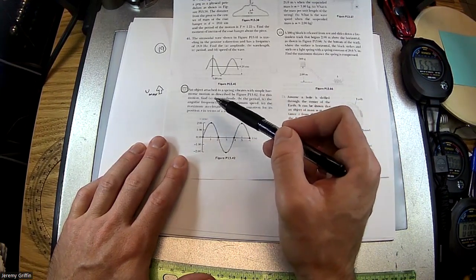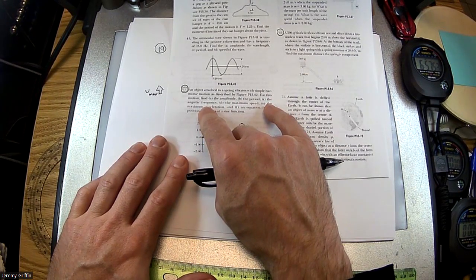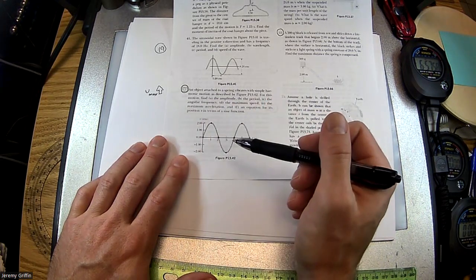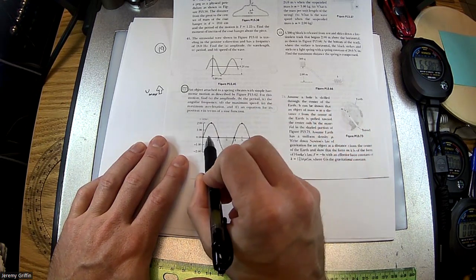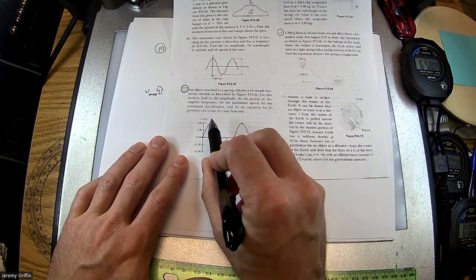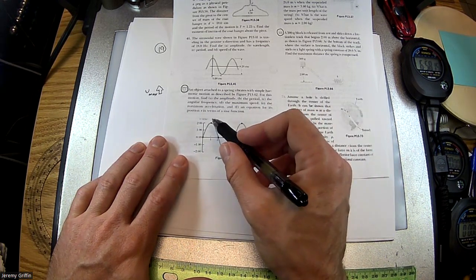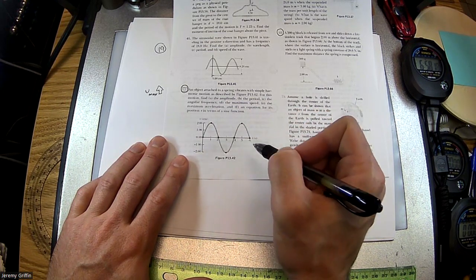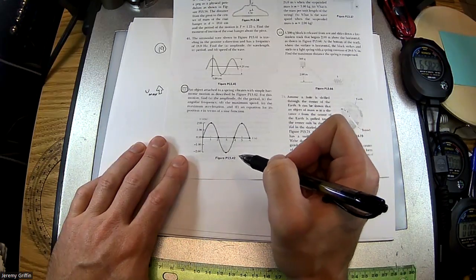The maximum acceleration. Does that correspond to maximum force? I'm thinking F equals ma, something to do with Newton's second law of motion, right? And at what times is there a maximum force and therefore maximum acceleration? How about at 1 second? I see a maximum displacement. So F equals kx, right? I bet there's maximum force and therefore also maximum acceleration. Also time 3 seconds and time 5 seconds. So at 1, 3, and 5 seconds, there's maximum stretch, maximum force, maximum acceleration, right?